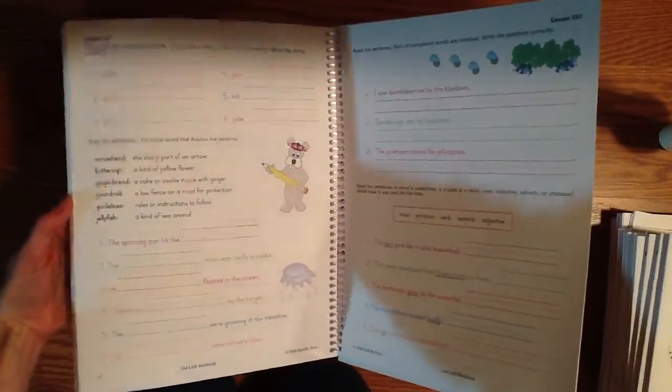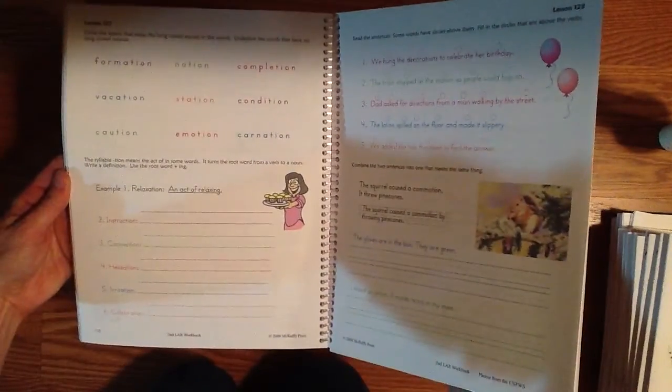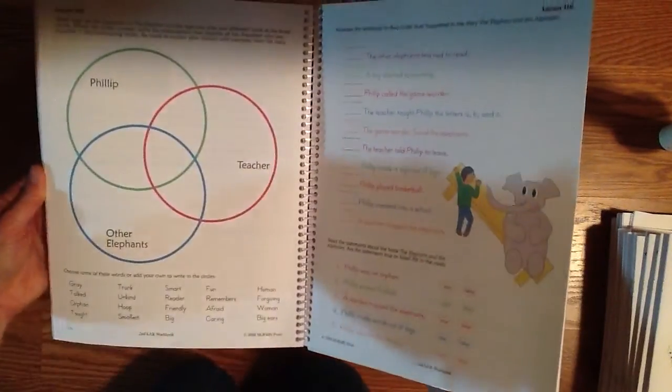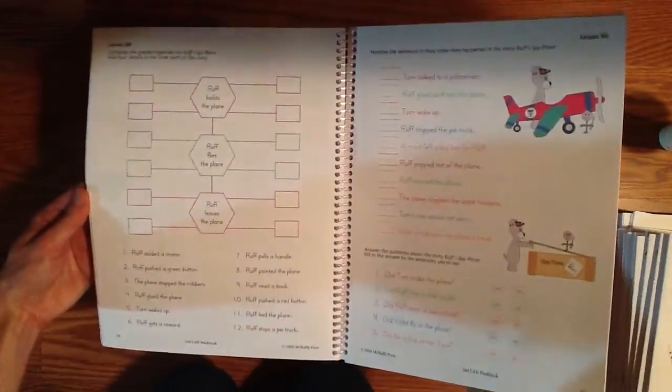And so your language and reading pages here are going to be the reading skills of sentence structure, vocabulary, some writing skills, grammar, okay, things like that.